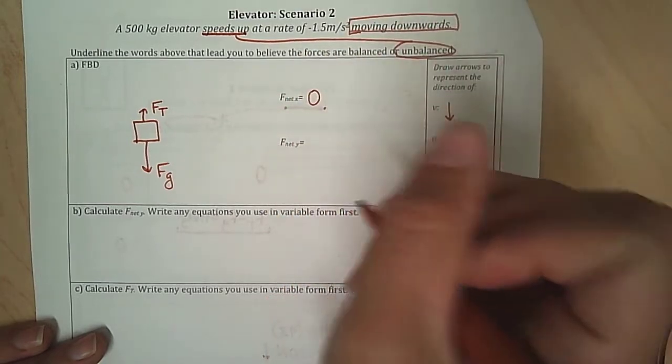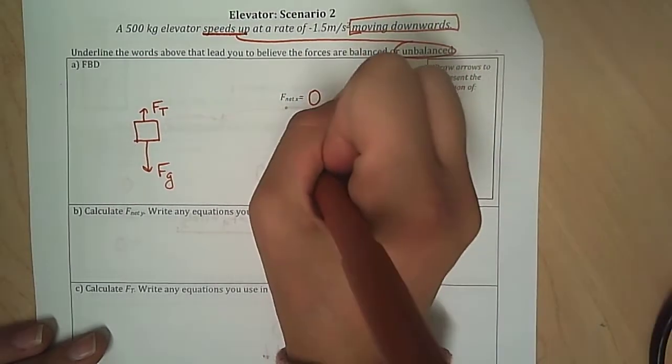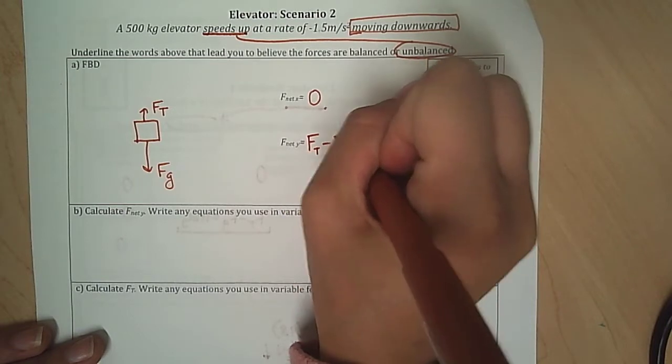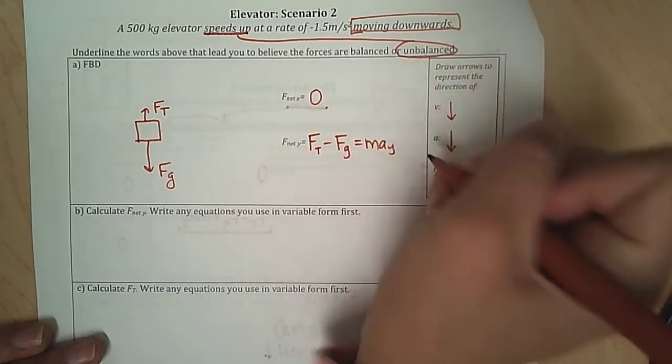We've got nothing right and left. In the y direction, it would be the force up minus the force down. And again, we can set that equal to ma in the y direction.